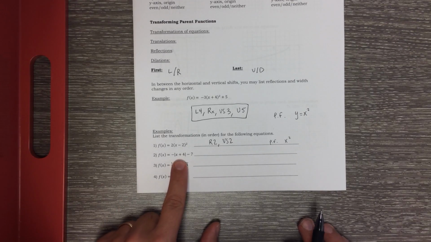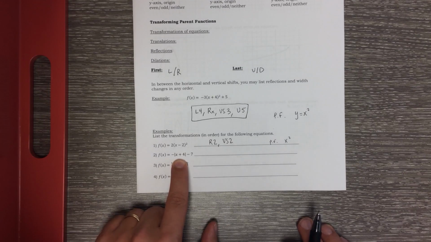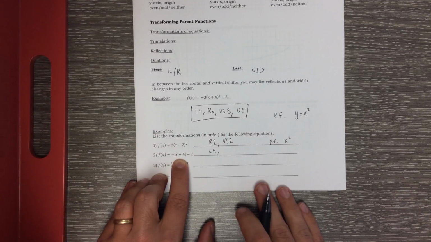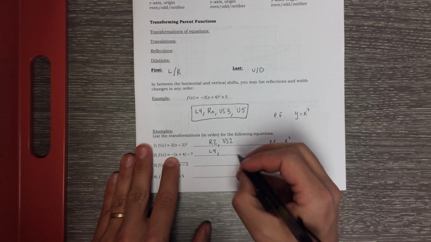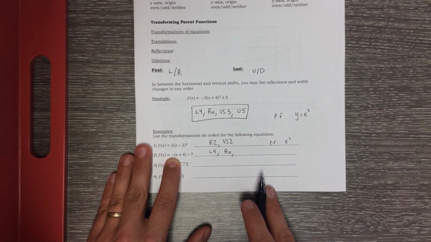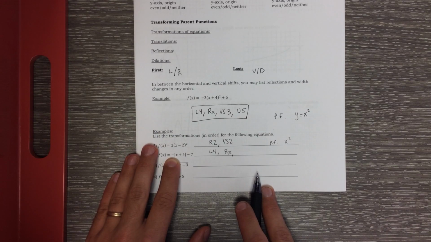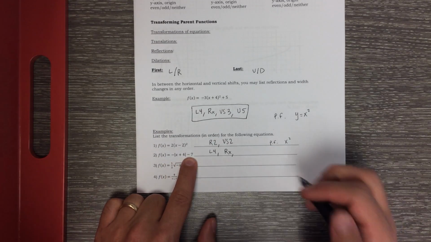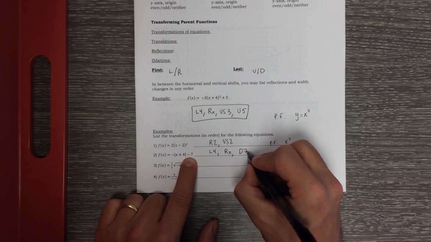Okay? What about this? Look at the inside first for that left and right stuff. There is an x plus 4, that's a left 4. There is a negative out front, so that's a reflection over the x-axis. Notice there is no number out front that's being multiplied, so we don't worry about any vertical stretches. So the last thing that's going on here is that down 7.